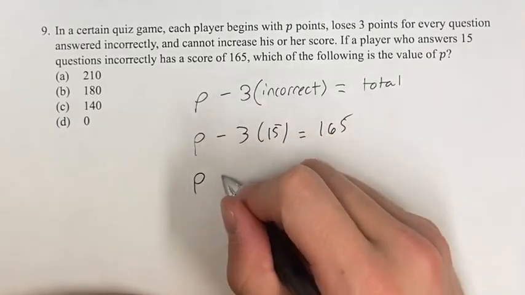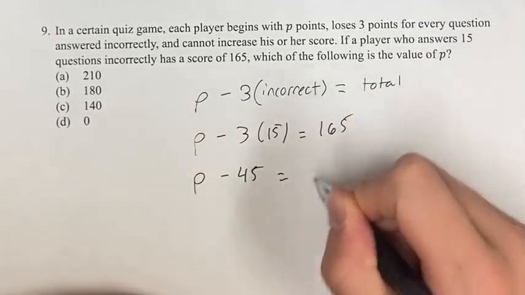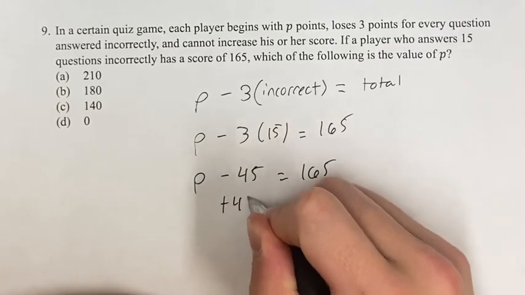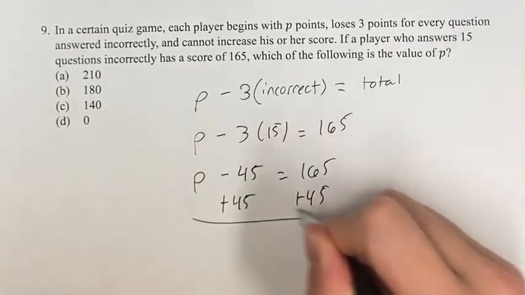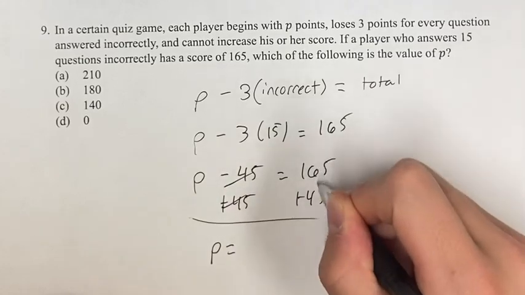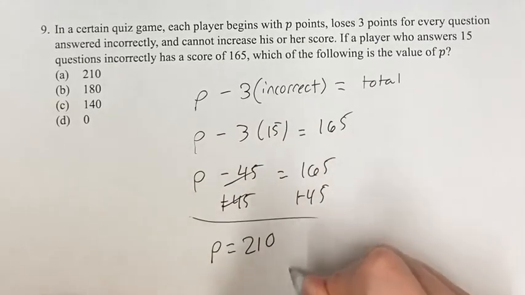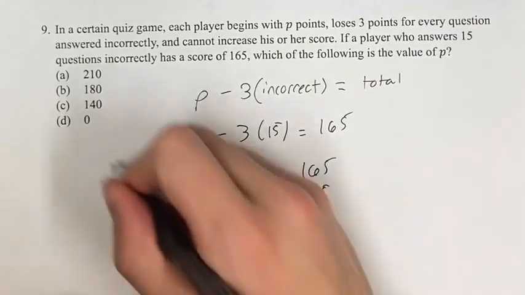So if P minus 3 times 15, which is minus 45, is equal to 165, plus 45 to both sides. These cancel. P is equal to 165 plus 45, which is 210. P is equal to 210. A is your final answer.